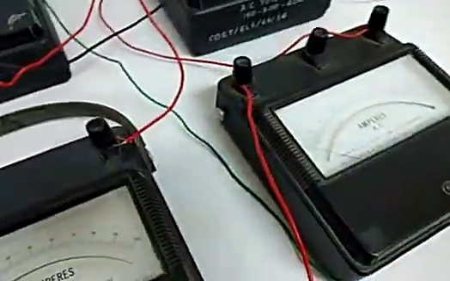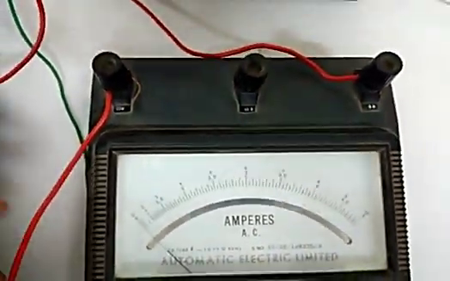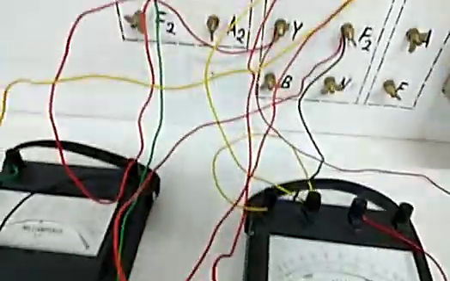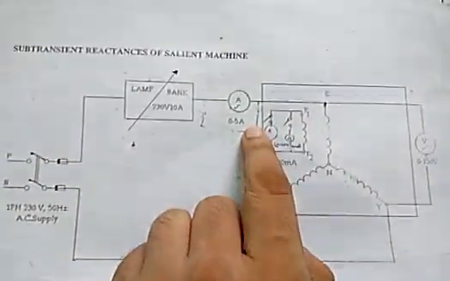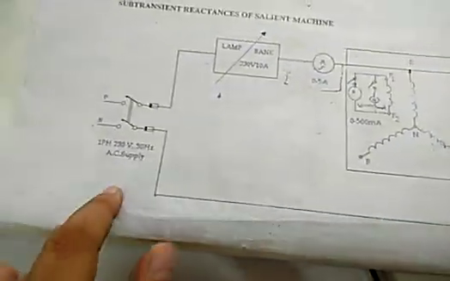The ammeter which I have selected is of 0 to 5 ampere range. Then from the ammeter it is going through this red color wire to the R phase of the alternator. If you see the circuit, from ammeter it is going to R phase. And then the Y phase is going to the neutral. From the circuit diagram you can trace Y phase going to the neutral.